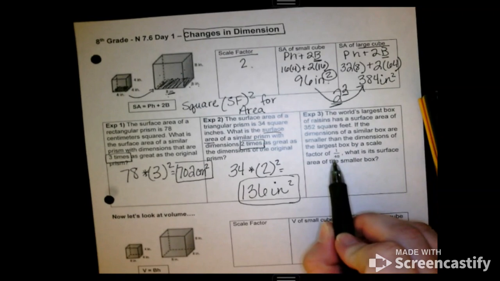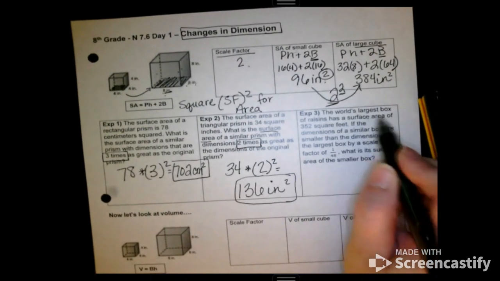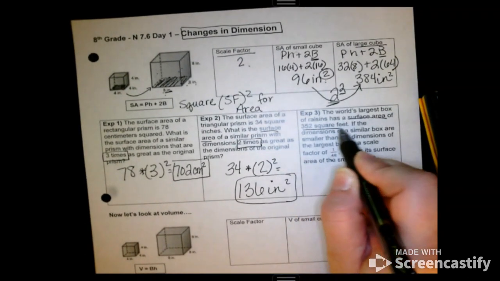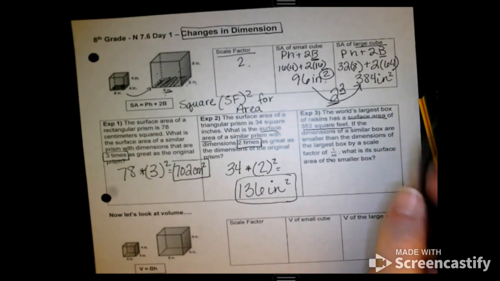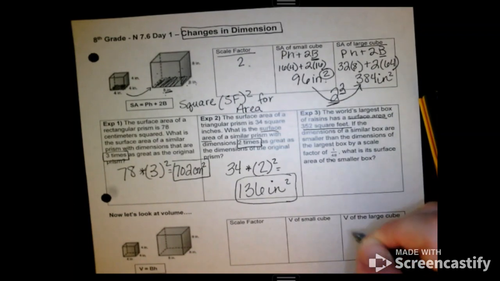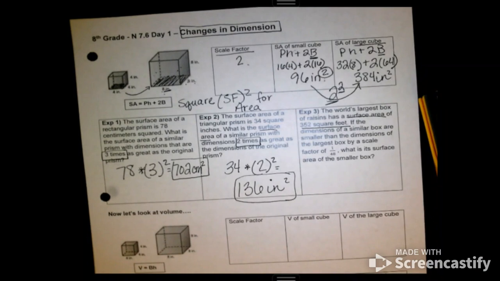Okay, so right here, I have a surface area of 352 square feet. If the dimensions of a similar box are smaller, guys, if I am multiplying by a number less than 1, what happens? If I multiply it by 1, it stays the same. No, it's a decimal. It gets smaller. Okay? Because let's say I multiply 40 times 1.